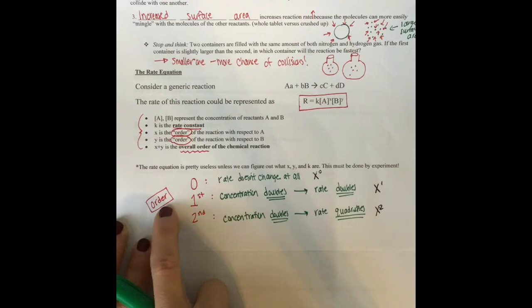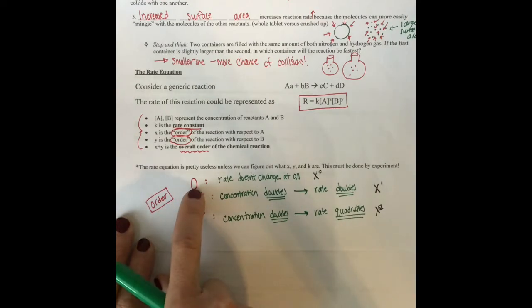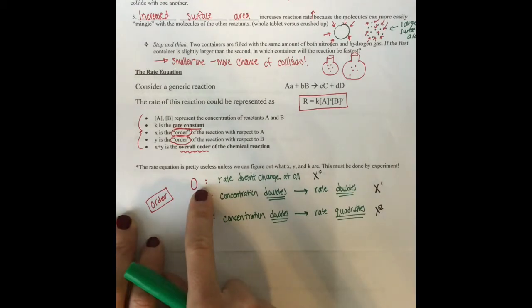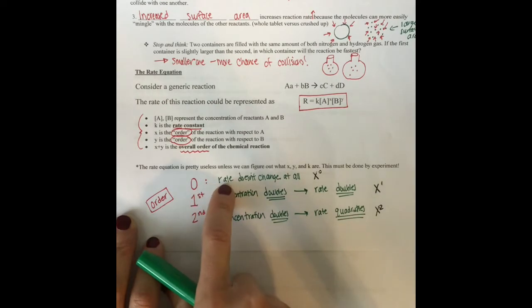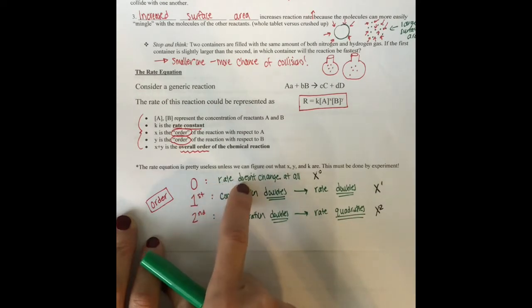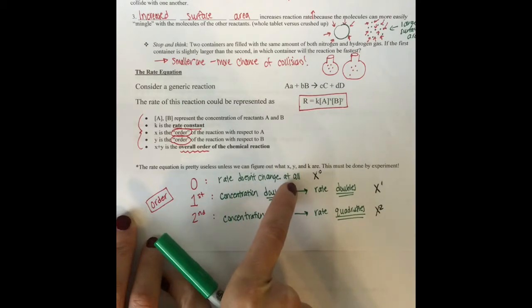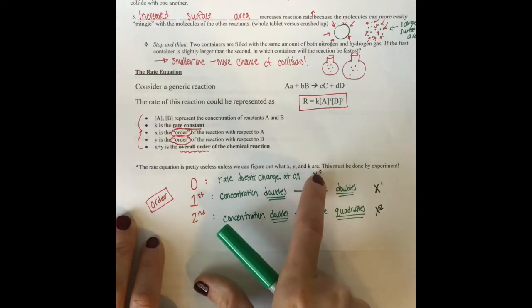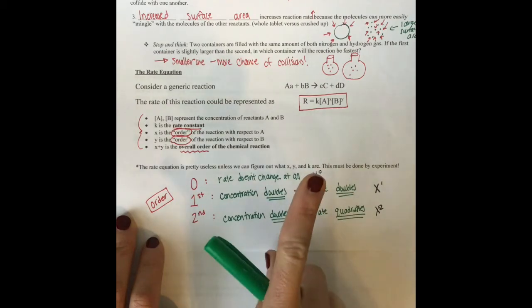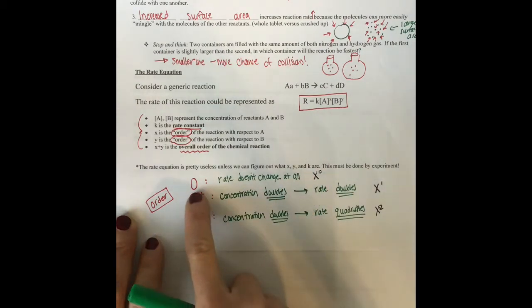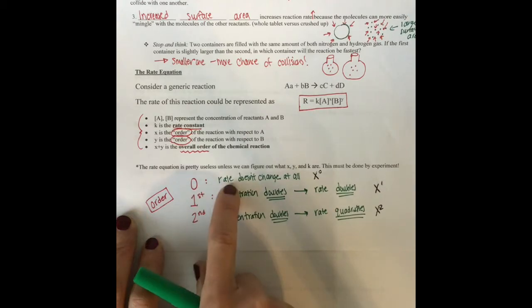So the main orders that we're going to work with are 0, first, and second order. Okay? For a 0 order, what that means is that as the concentration of the reactants change, the rate isn't affected at all. It's like raising something to the 0 power. Anything to the 0 equals 1. So in a 0 order reaction, the rate is not affected by the concentration.